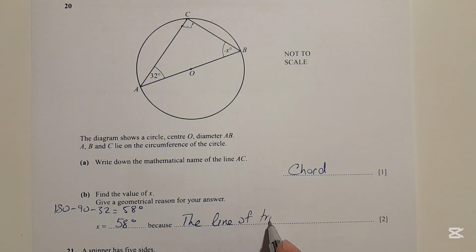Line of triangle is passing through center.